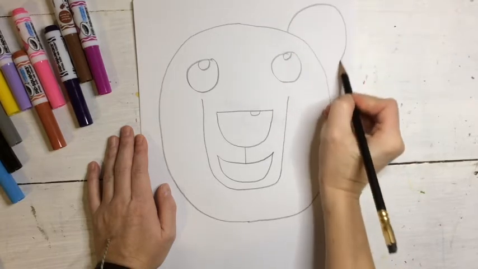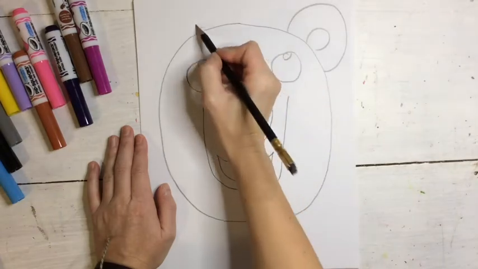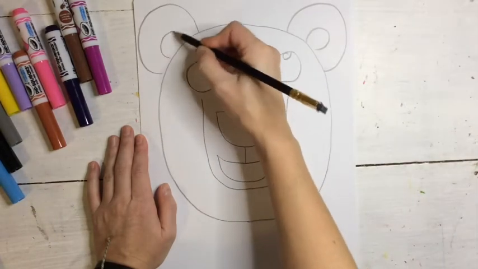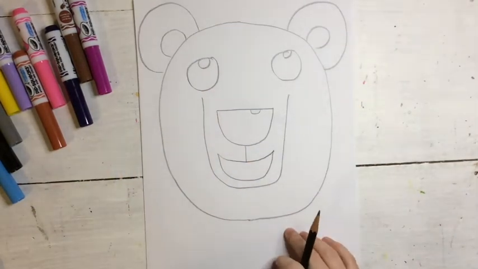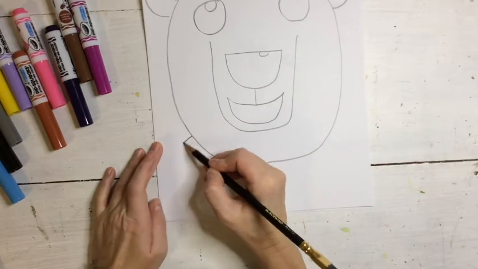Next is going to be the ears. I'm going to draw two curved lines on one side. Jump over to the other side, and I'm going to draw another set of curved lines. Great job. Now we just have a floating bear head right now, so let's go ahead and make his shoulders, or what's going to be the sweater.